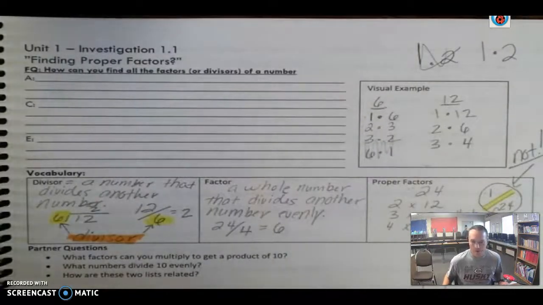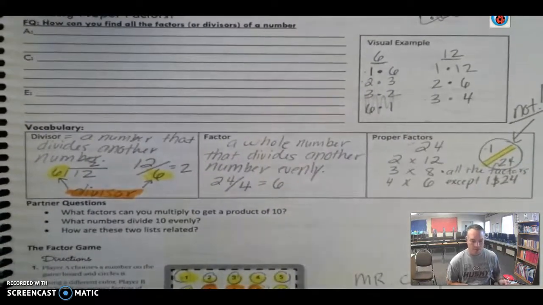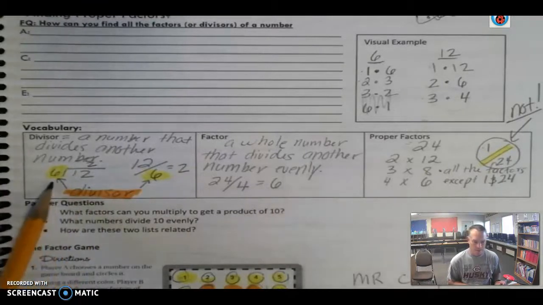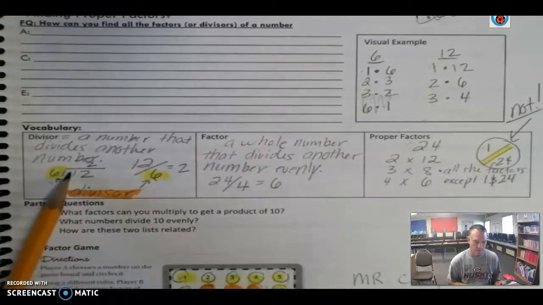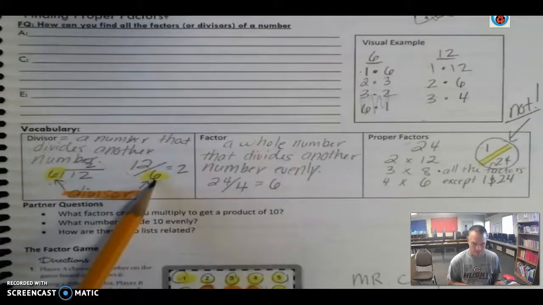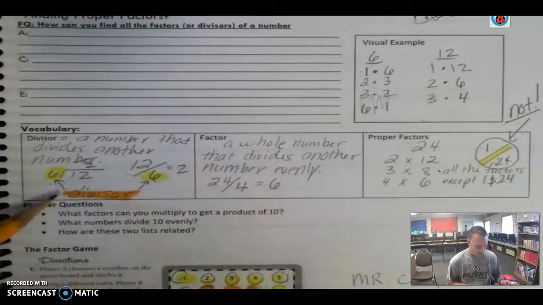Okay, so how can you find all the factors or divisors of a number? We went through what a divisor was, right? A divisor is a number that divides another number. So a divisor is here, in the front of our traditional looking division problem, and it's at the bottom of a fraction. So it's the bottom number here. These are both divisors of a number. So that's what a divisor is.